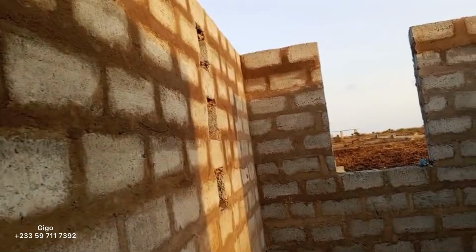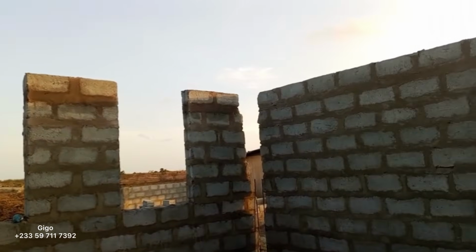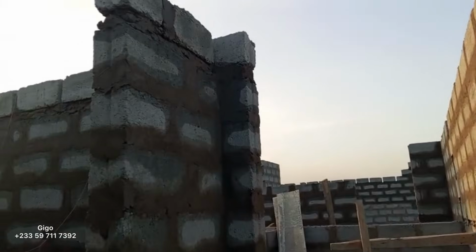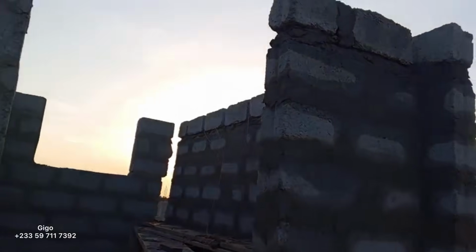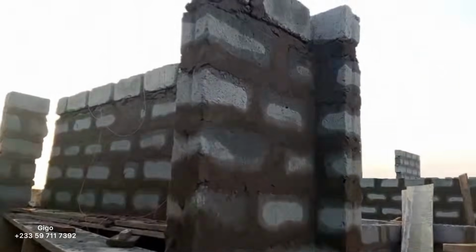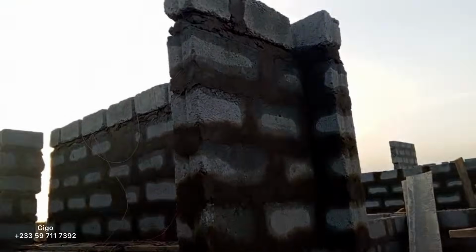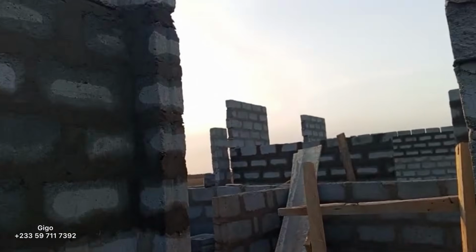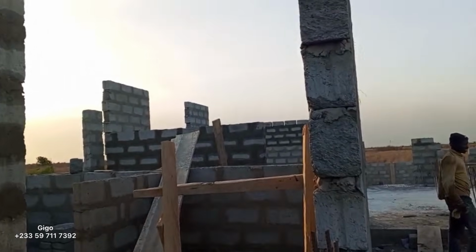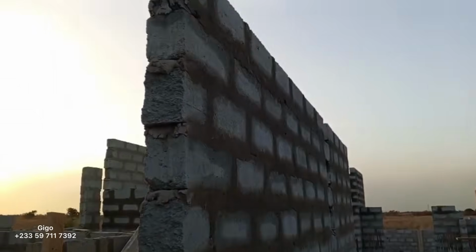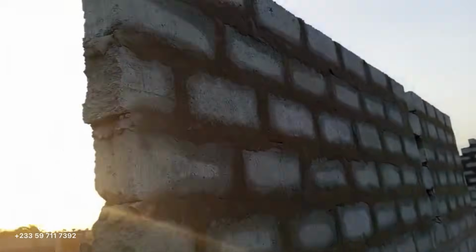But we only have 3 bedrooms, and we have similar 3 bedrooms that we've constructed for other clients with a lesser square meter. I think we did one with 150 square meters.